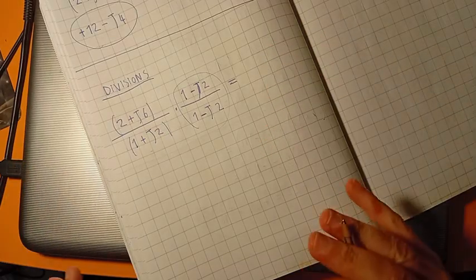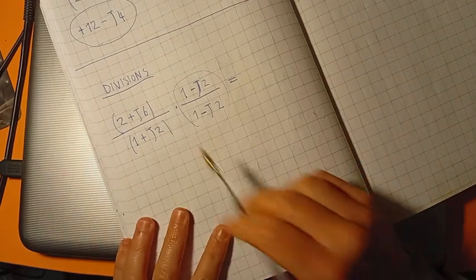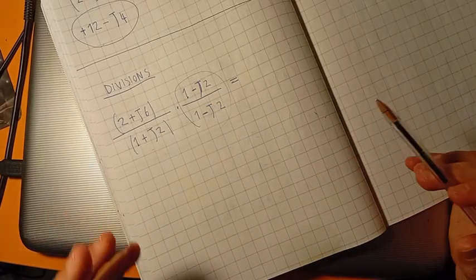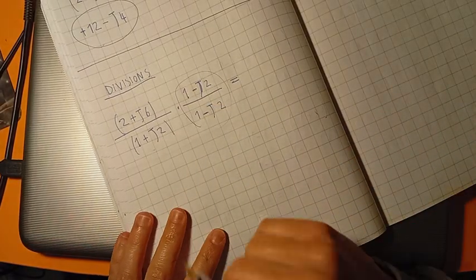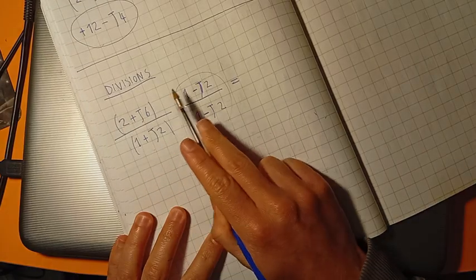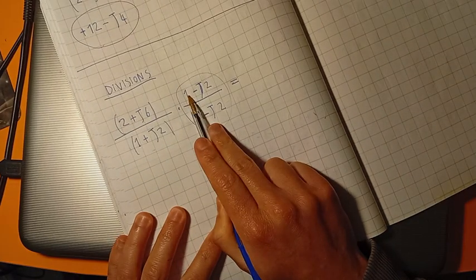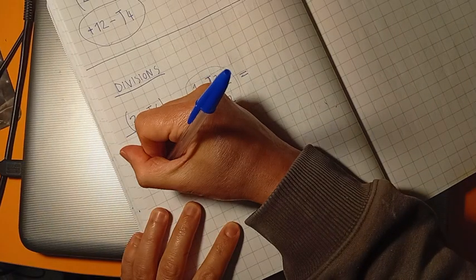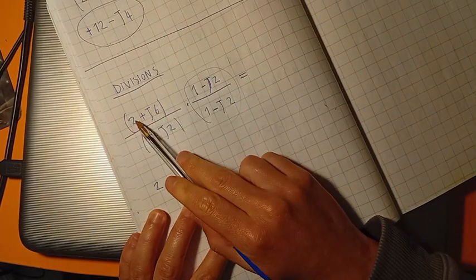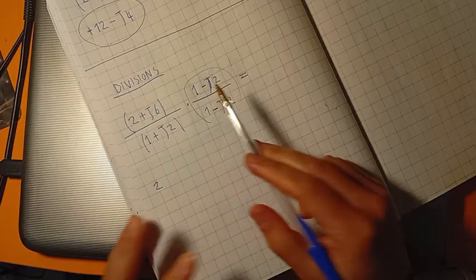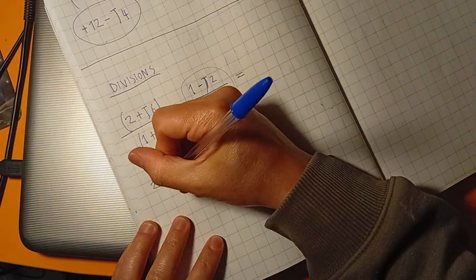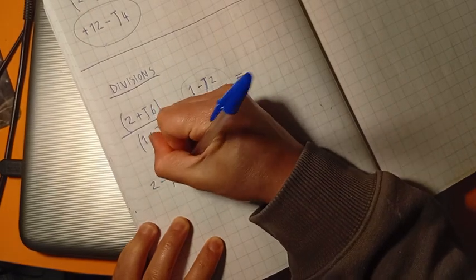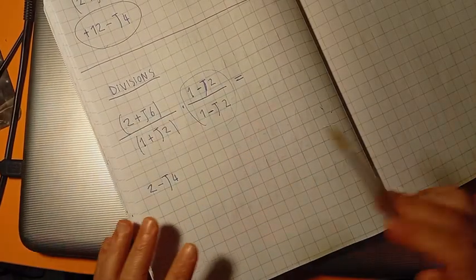Well, first of all, this multiplied by this, we do the classic multiplication we already know. So 2 multiplied by 1 is 2, obviously. Then 2 multiplied by minus j2 is minus j4.